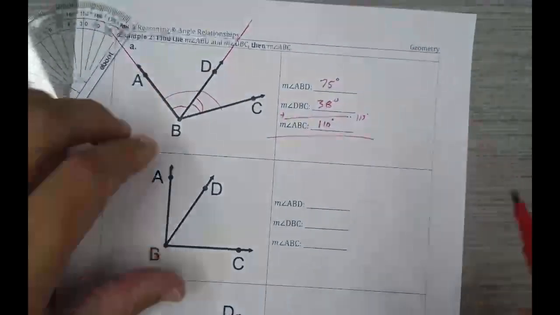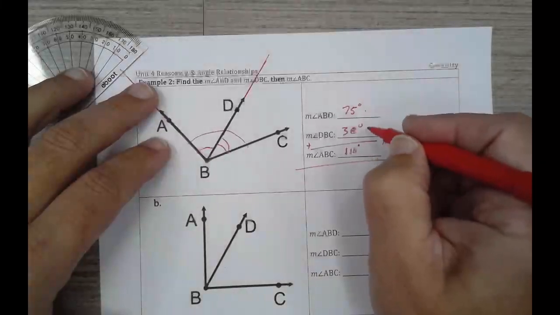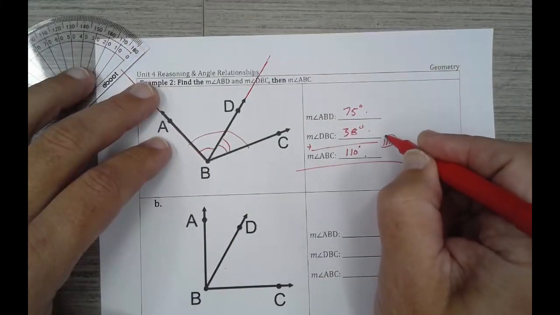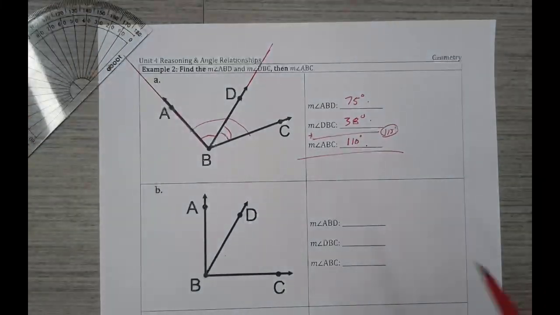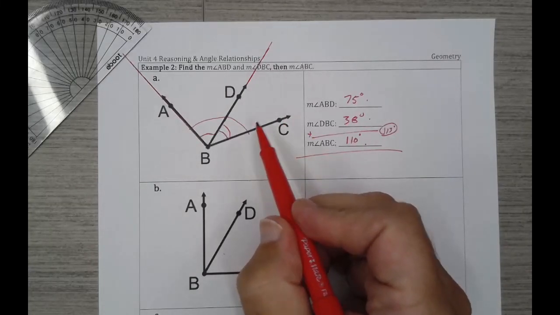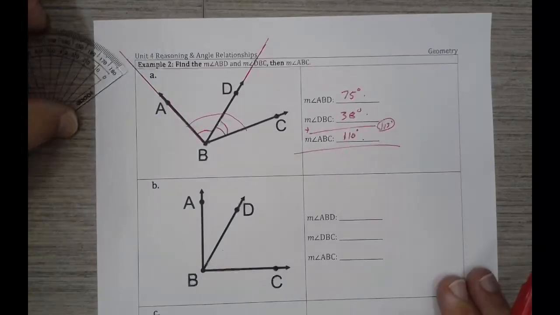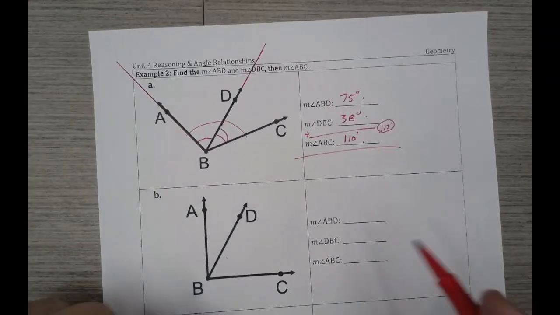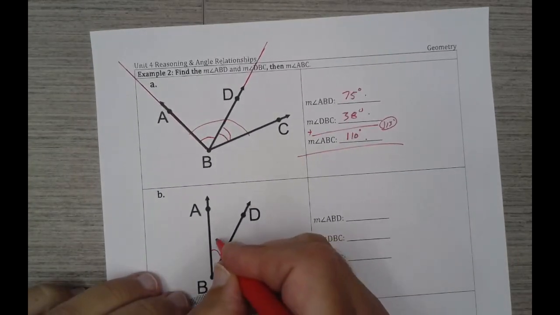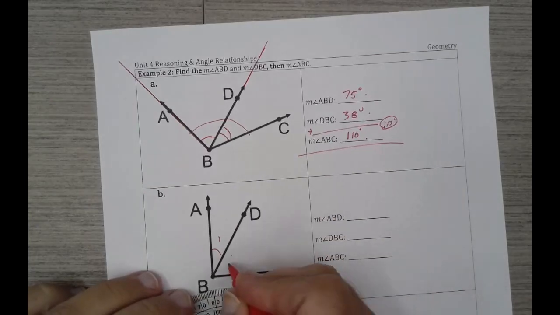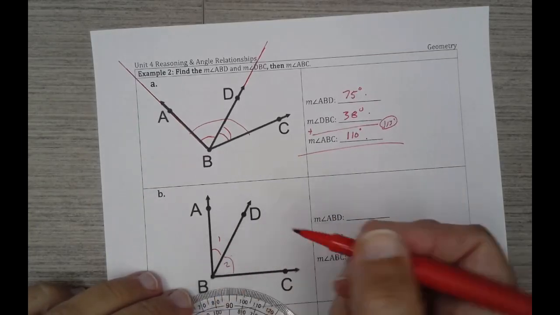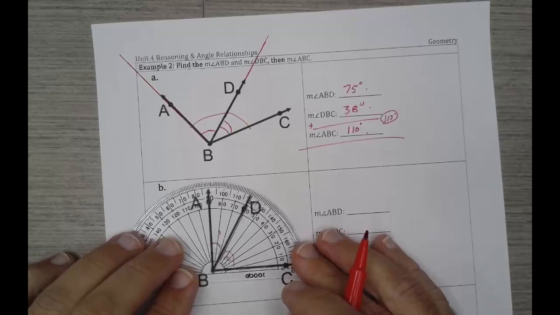All right, so you get the idea here that if we add the two smalls, it's going to be the big. There's going to be a little bit of error on how you align it, especially with the thickness of this line and the thinness of our protractor line. So let's try another one here. So I've got ABD, that's our top one here. We'll call that guy angle 1, then we'll call this guy angle 2, and then obviously the big one is going to be the combination of the two.